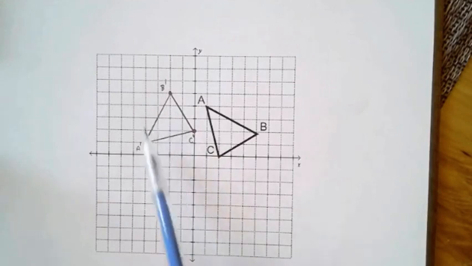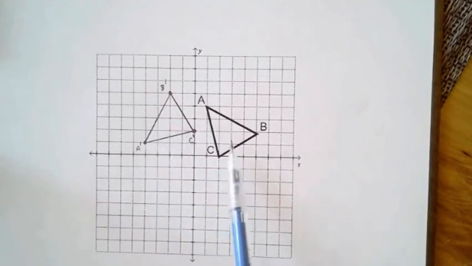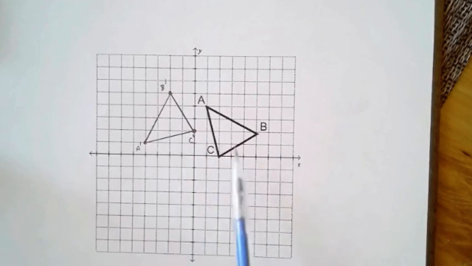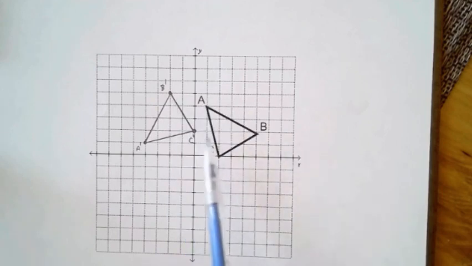So this is the image of triangle ABC following a 90-degree rotation, which again takes it counterclockwise. So it's moving in this direction. A moved to A prime here, B moved to B prime here, and C moved to C prime here.